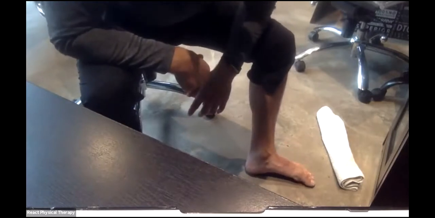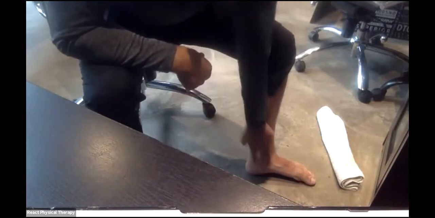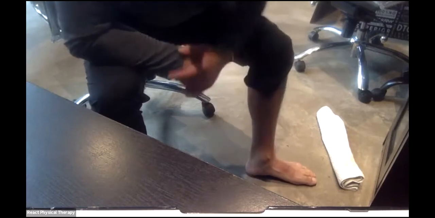The next activation is called a short foot arch, meaning that we're going to engage the muscles that kind of help control the foot. So what this is going to look like is we're going to be bringing the base of the foot here back to our heel. So we're going to be lifting, kind of shortening the muscles here.